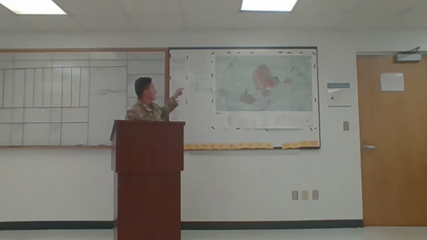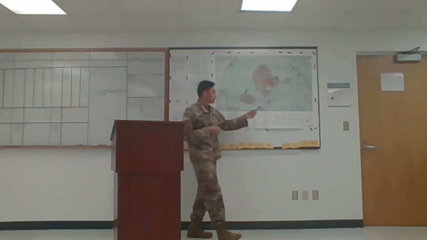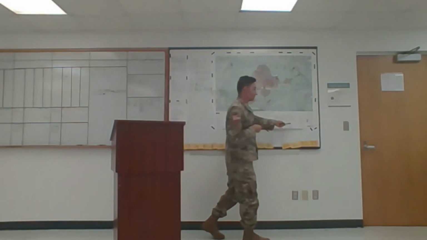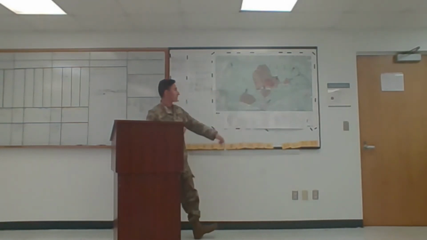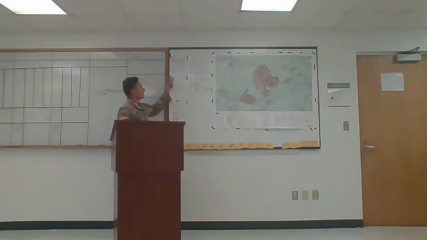There's 6 basic colors on a military map. This is a red light readable map, and it says on the bottom. We have black, blue, brown, green, red, and red-brown. The 6 basic colors of the map.